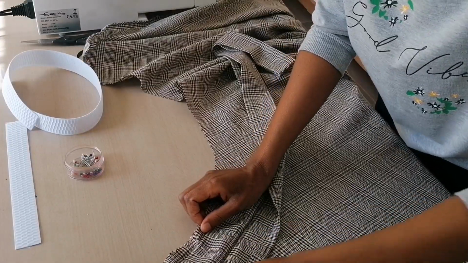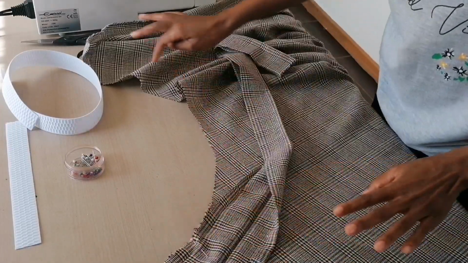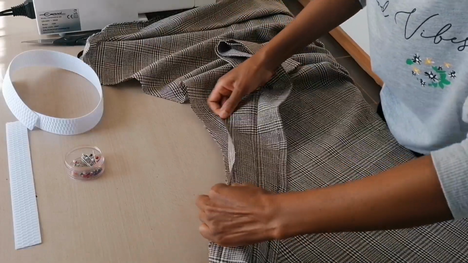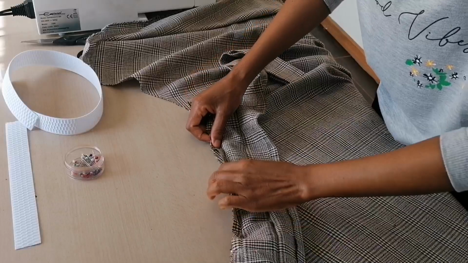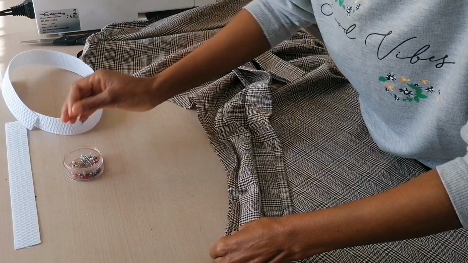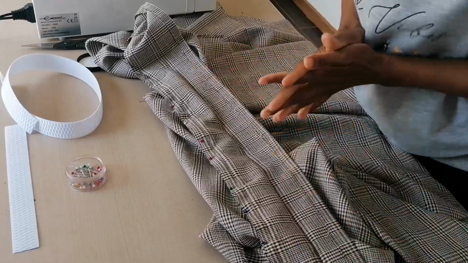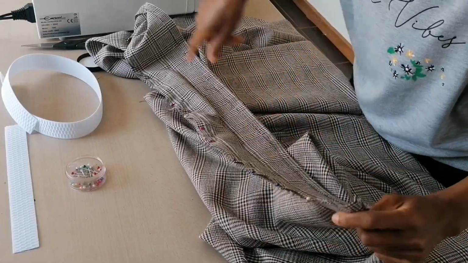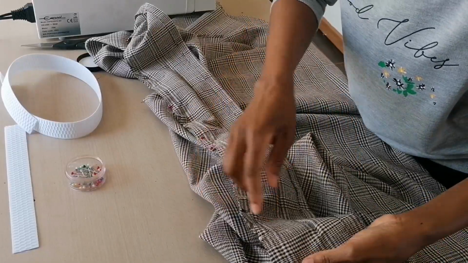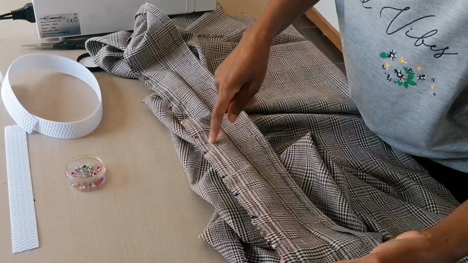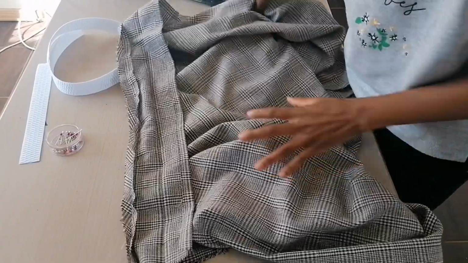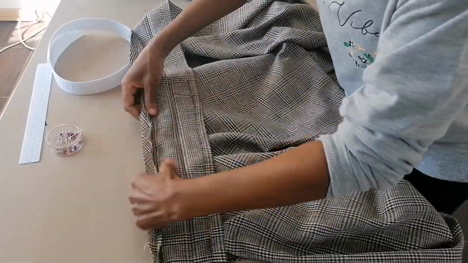So what I'm gonna do now is that I'm gonna pin the waistband all around the waist, as you can see. So I'll just continue pinning all around and all around. Okay, so the pinning is done. I've pinned my waistband all around my skirt. So the next thing now is that I must just go and stitch there on that crease line. So I'll just stitch there all around. Okay, so I have done the stitching. The stitching is now done.